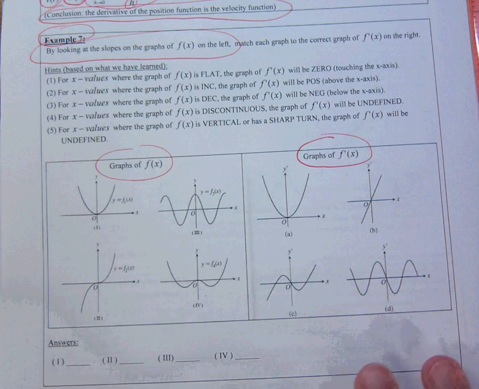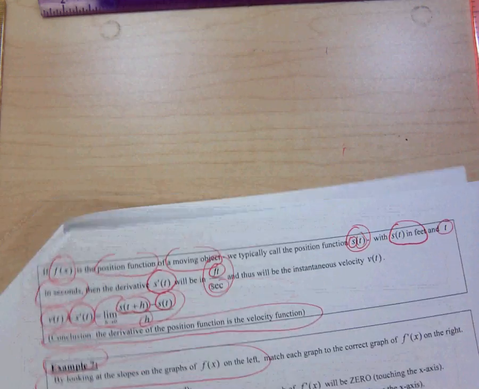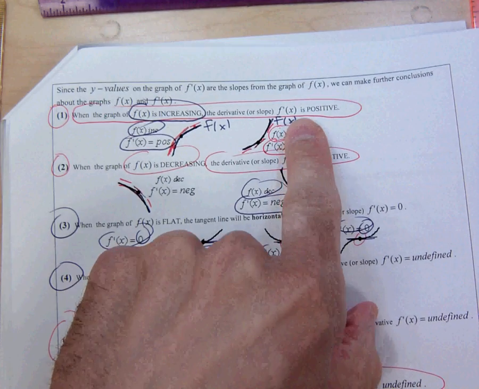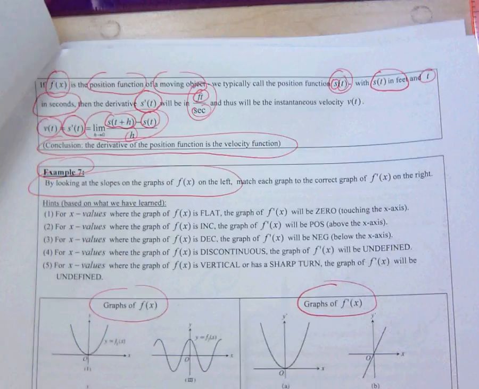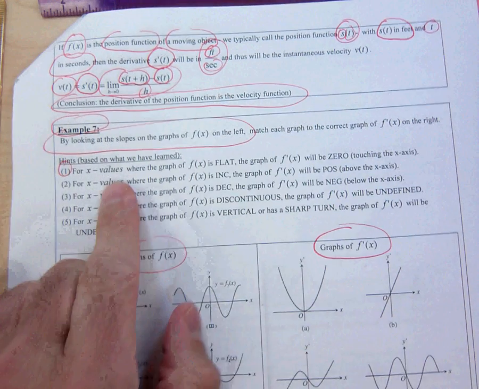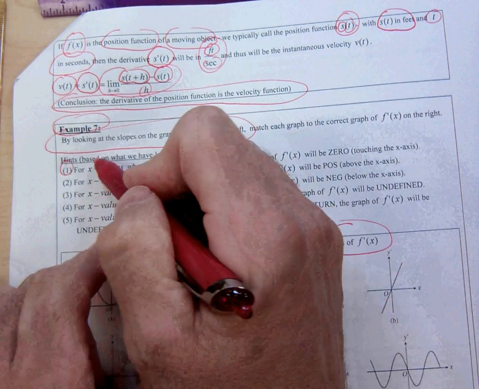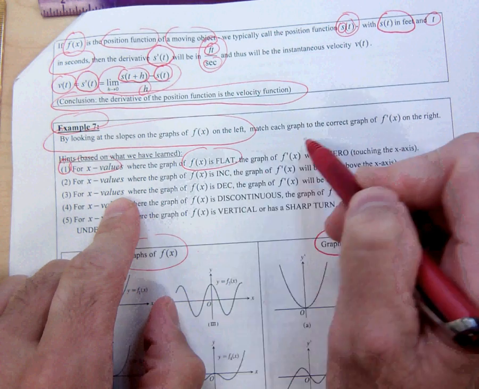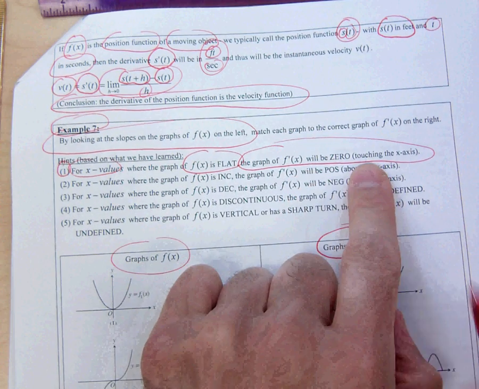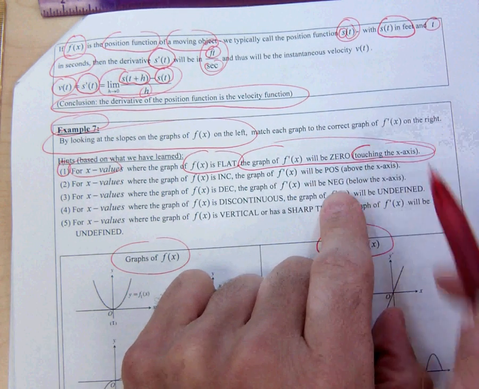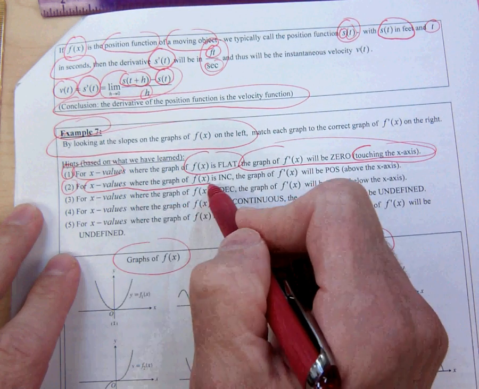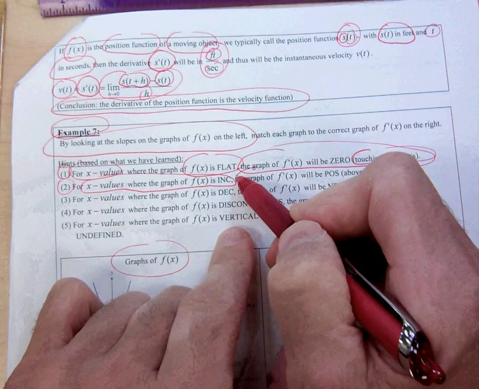Well, you'll need to start thinking back to this page. Remember when I went through all these, where f is increasing, the derivative should be what? Positive, and so on. So I kind of summarized them again for you here. Let's just read through them real quick. Number 1, guys, for x values where f of x is flat, the derivative should be what? 0. In other words, the y values on the derivative should be on the x-axis, correct? Number 2, for x values where f is increasing, you'd expect the derivative y values to be what?